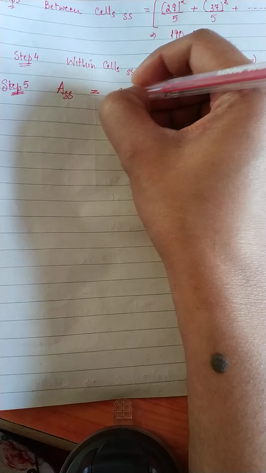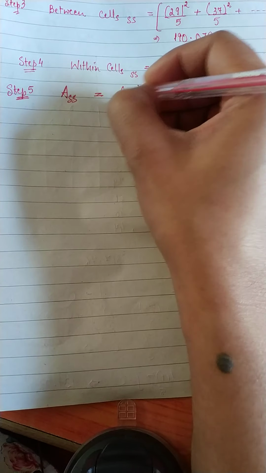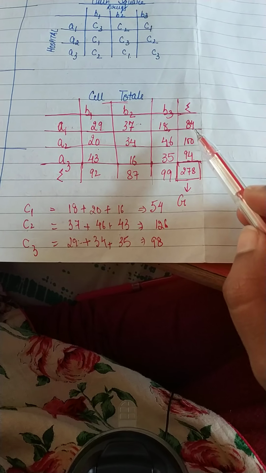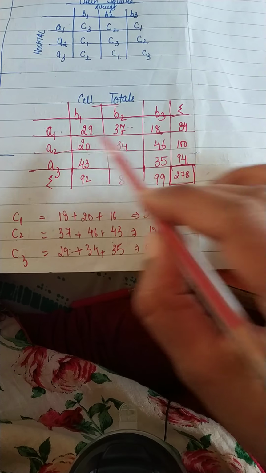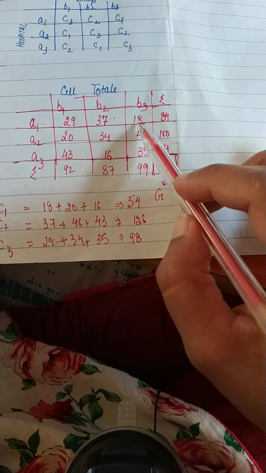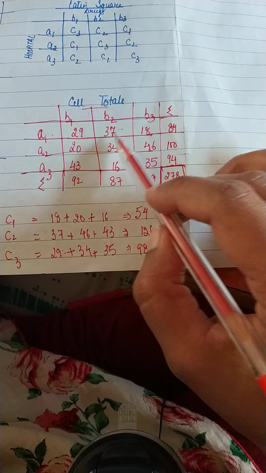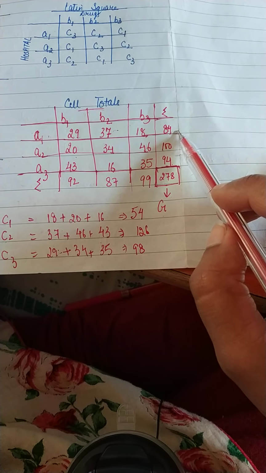So I am just writing it over here. So 84 square 15. I repeat again, 15 कैसे है यहाँ पर? Because A1 का total क्या है? 84. 84 कितनी नंबर ऑफ ऑब्जर्वेशंस को ऐड करके आया? 5 इधर थी, 5 इधर थी, 5 इधर थी. So 5 plus 5 plus 5. So it comes out to be 15.